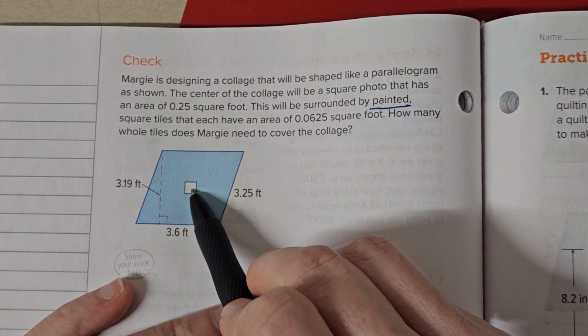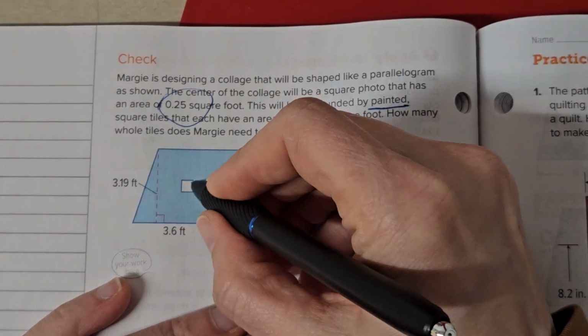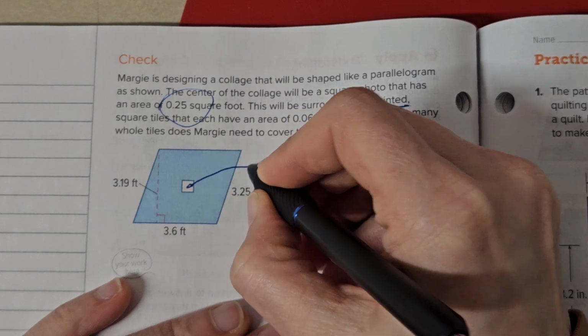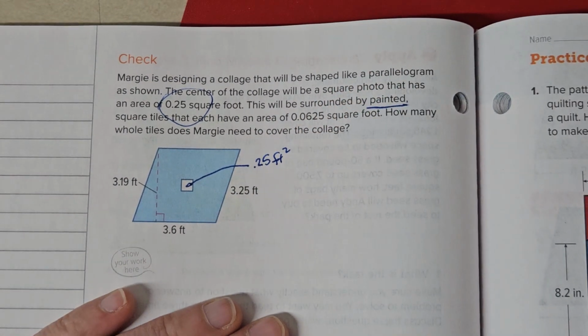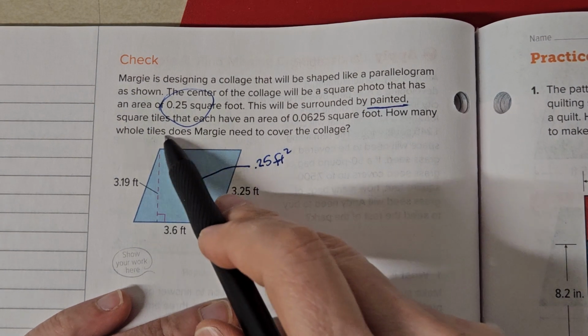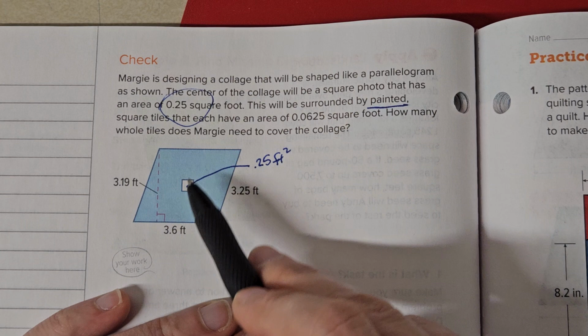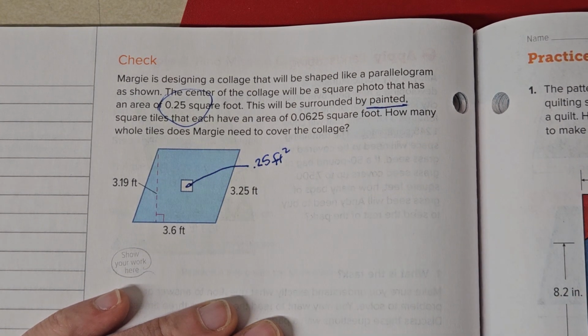This square photo has an area of 0.25 square feet. We don't want to paint that. So let's think about this. If we find the area of this whole thing and take away that area, we'll be left with just the area of the shaded part.